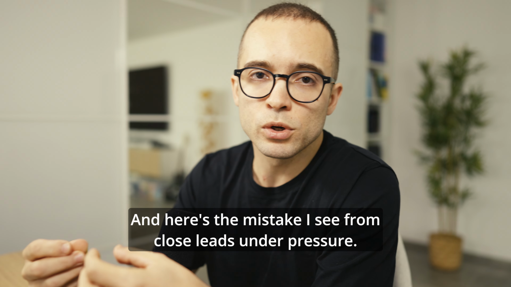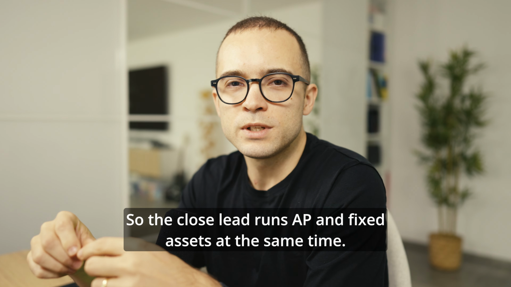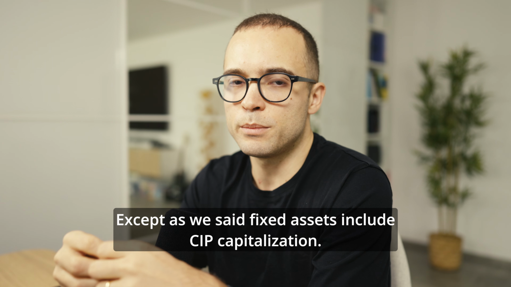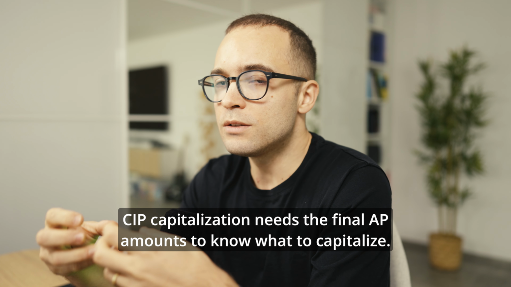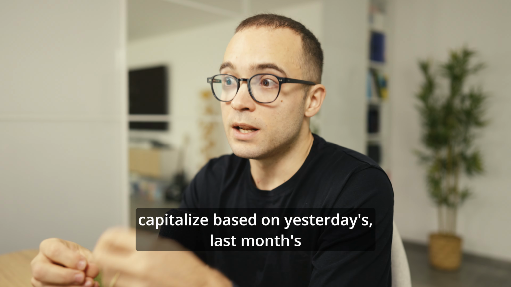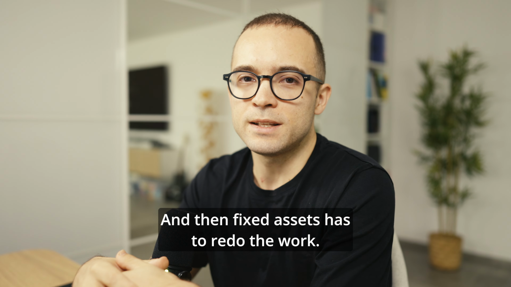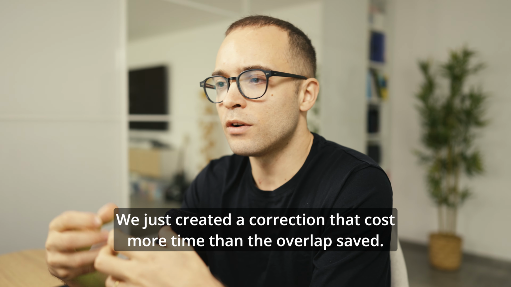And here's the mistake I see from close leads under pressure. The controller says, close faster. So the close lead runs AP and fixed assets at the same time. 2 teams, 2 work streams, parallel execution. On paper, it makes sense. Except, as we said, fixed assets include CIP capitalization. CIP capitalization needs the final AP amounts to know what to capitalize. If AP hasn't finished posting, fixed assets capitalize based on yesterday's, last month's numbers. Then AP finishes, the amounts change, and then fixed assets has to redo the work. So we didn't save time, we just created a correction that cost more time than the overlap saved.